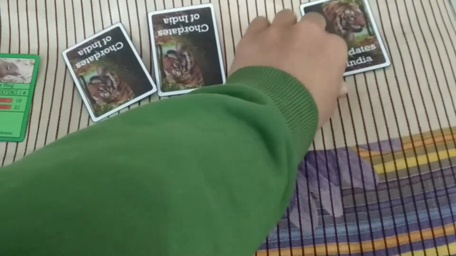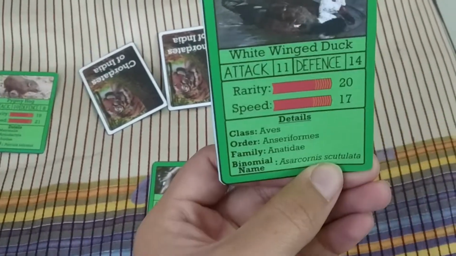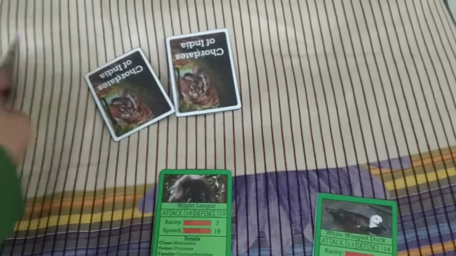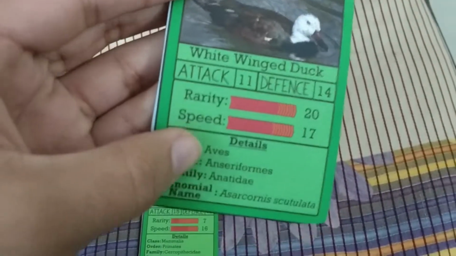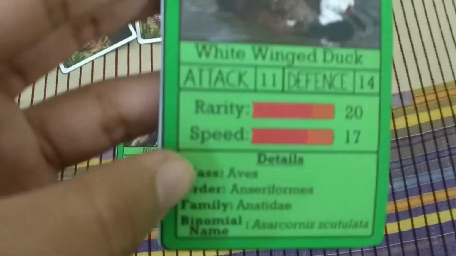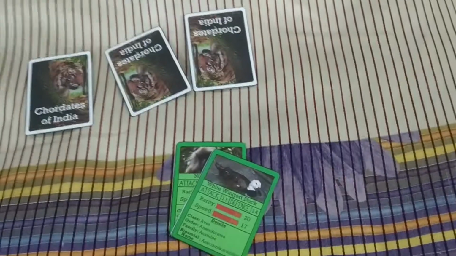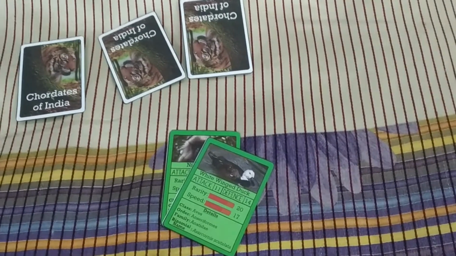Maybe there's someone who has a lesser speed than that. And wow, it was a good decision, because Mr. Bustard has the exact card of white-winged duck that has a speed of more than the speed of the Nilgiri Langur. It has a speed of 17. Now Mr. Bustard feels confident, and he plays the white-winged duck and calls for the speed of 17.